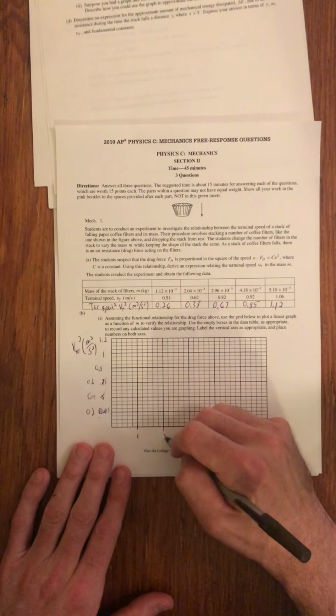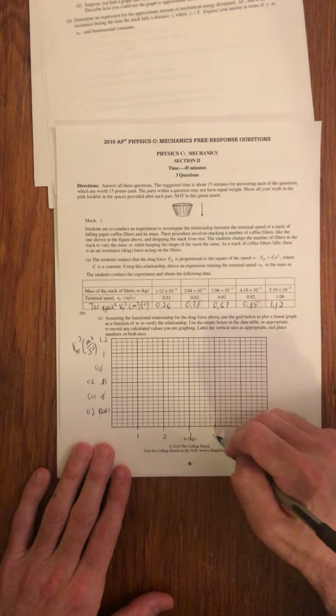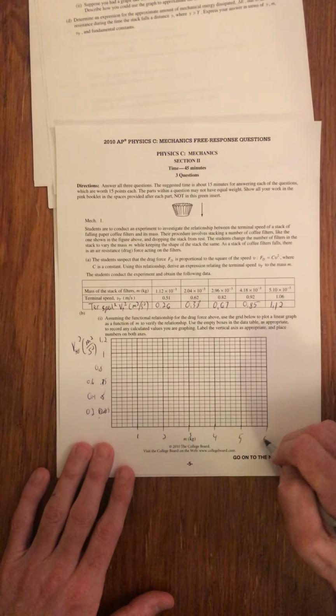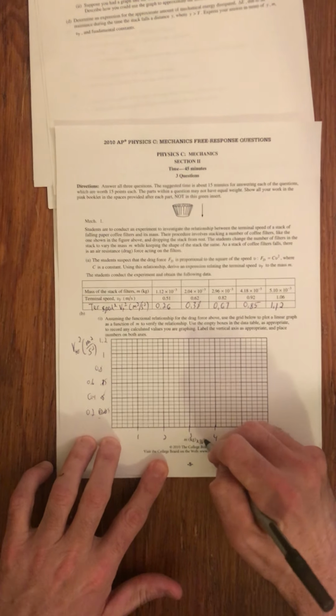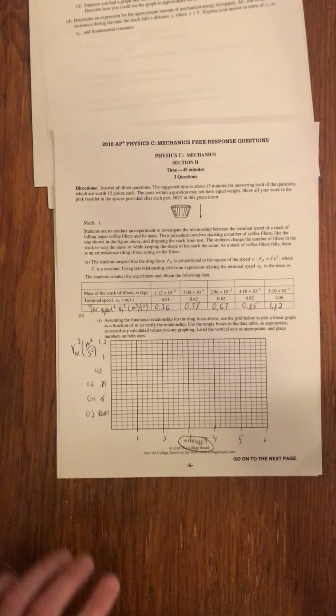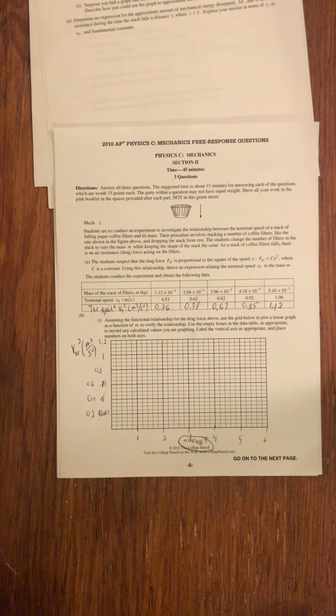This is 1, 2, 3, 4, 5, 6, and I'm just going to say times 10 to the negative third for each of them, rather than writing those nasty numbers.